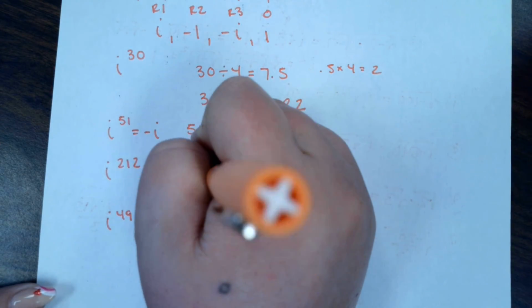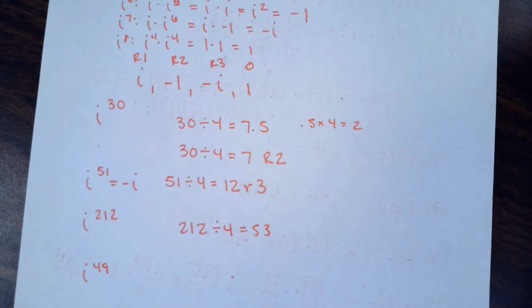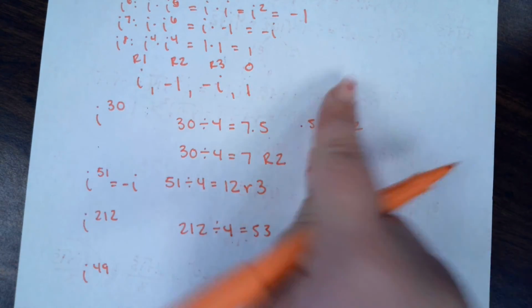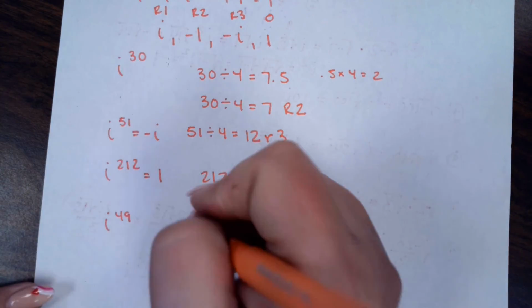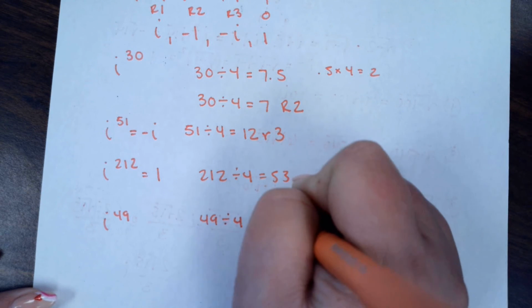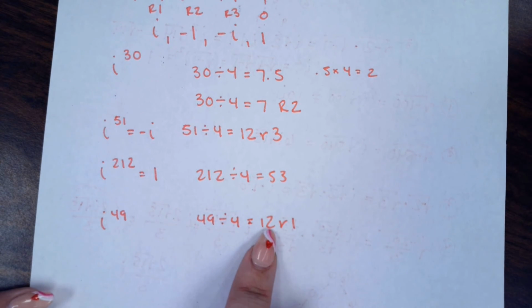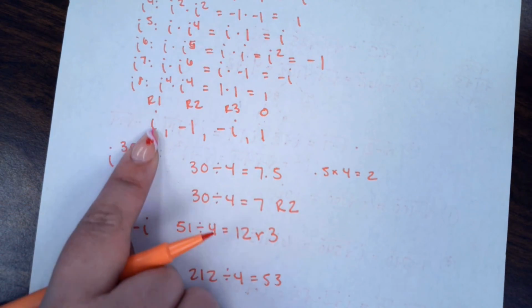All right, welcome back. 212 divided by 4 is exactly 53. That means we're going to go the whole way through this pattern. So our answer would just be 1. 49 divided by 4 is 12, remainder 1, because 4 times 12 is 48. How many more to get to 49? Just 1. So remainder 1 is i.